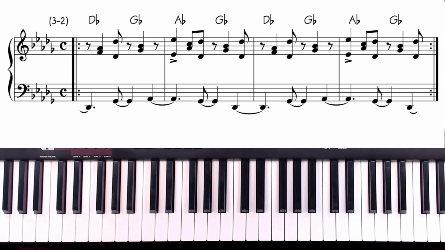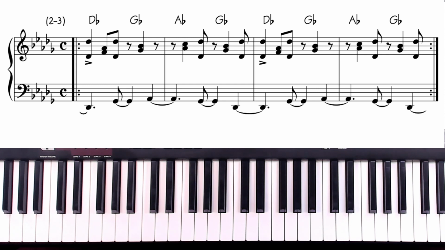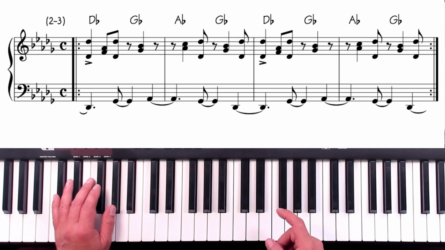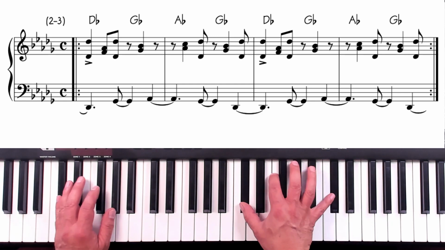Okay, good. So that was 148 beats per minute. Let's go back to 2-3 clave, and what I want to do now is take it to 164 beats per minute. Here we go. 1, 2, 1, 2, 1, 2, 3, 4.